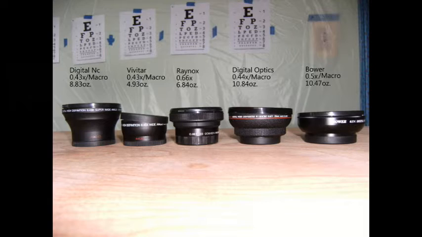Plus the Bauer doesn't exhibit that vignetting in the corner when you're trying to pan just a little bit quick. So that'd be good for action shots. But the Raynox would be good if you're worried about distortion with the straight lines.